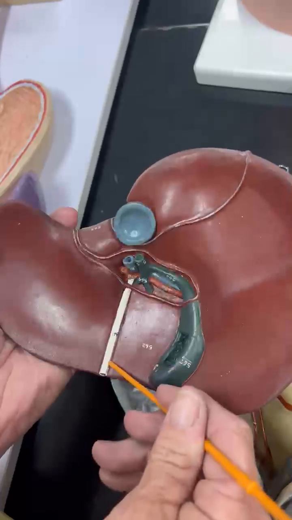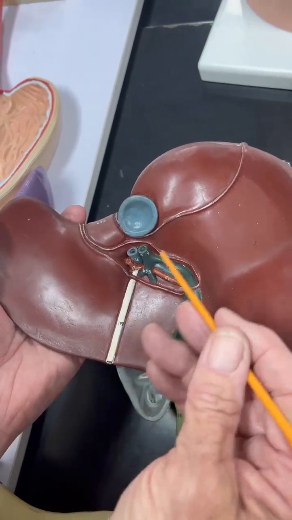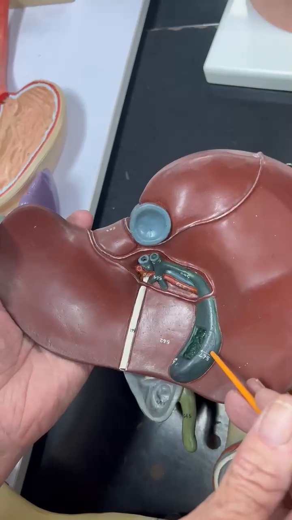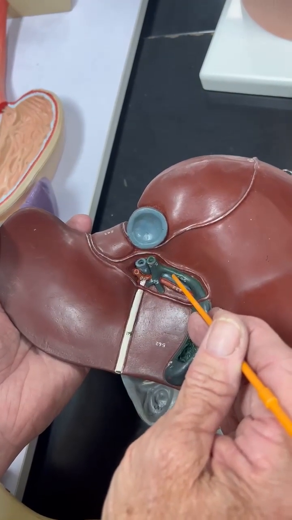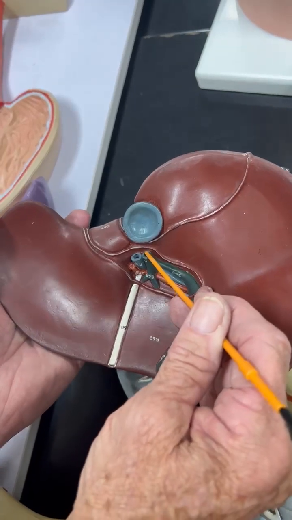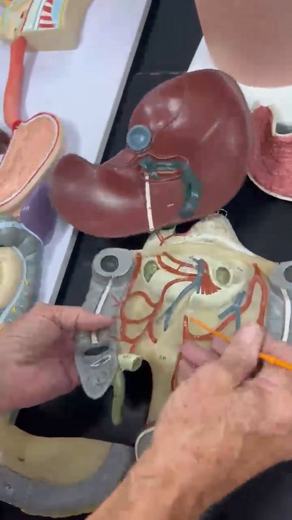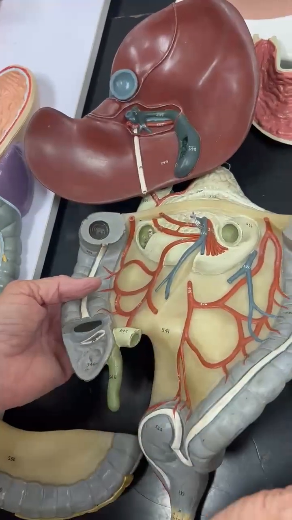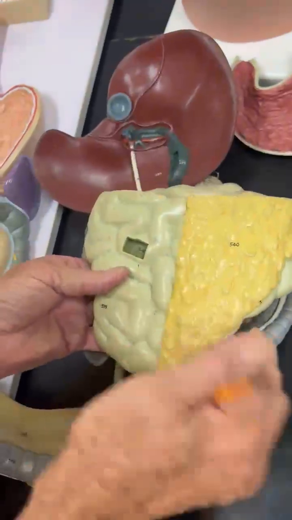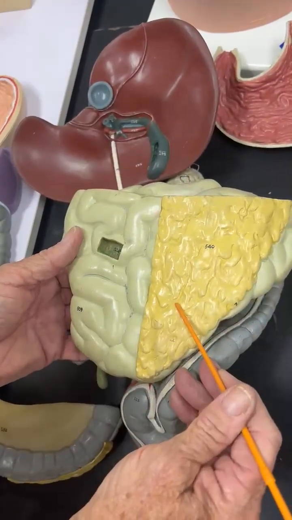the round ligament, which is formed from the umbilical vein, the gallbladder, the cystic duct, so again they join to form the bile duct. The mesentery holds all the intestines together. This fatty portion of the mesentery hangs from the greater curvature of the stomach. It's the greater omentum.